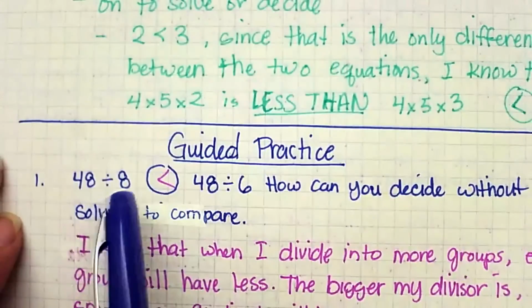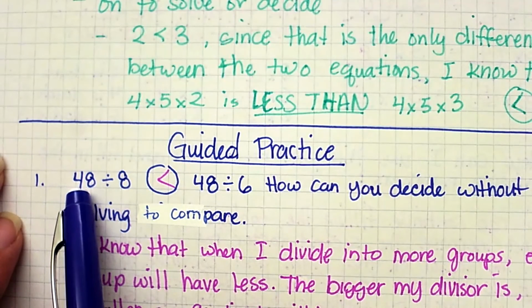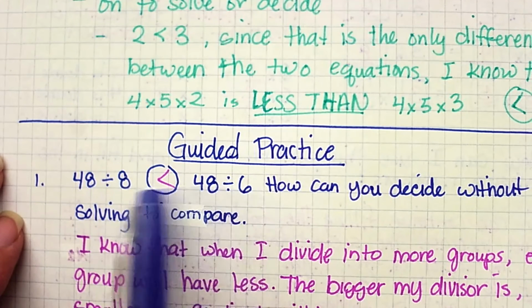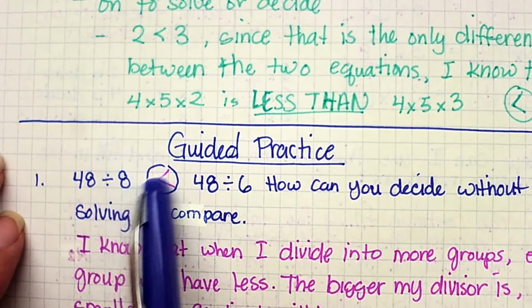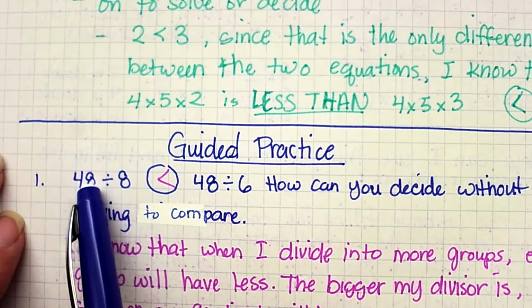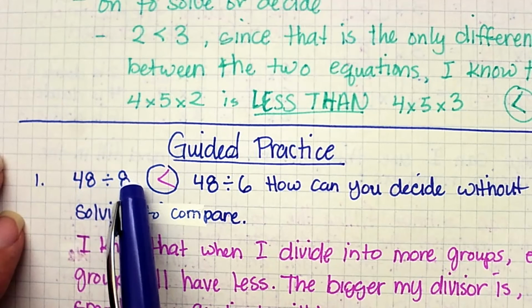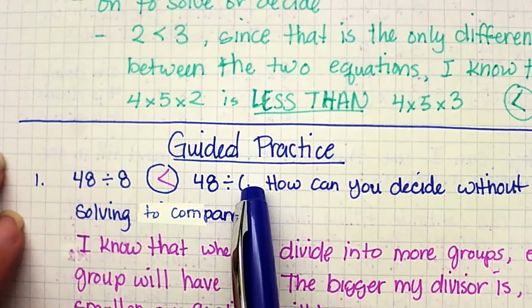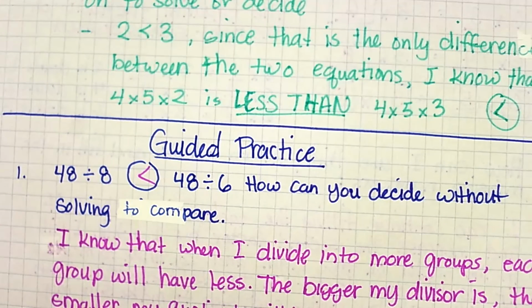So remember, your dividend is the same in both. You're looking at your divisor. If you're sharing with more people, or for example, if this is a bunch of cookies and you're sharing it with 8 friends, they're going to get fewer cookies than if you were sharing it with 6 friends. So the smaller the groups are, or the fewer friends that you're sharing with, the more each one of those friends is going to receive.